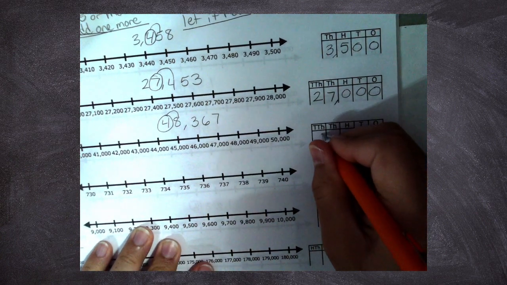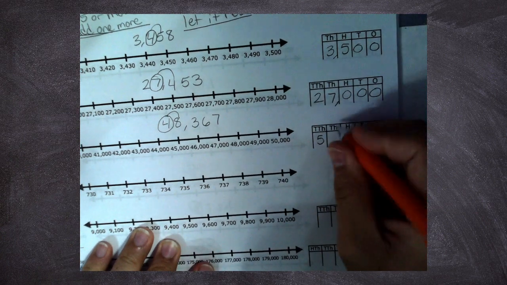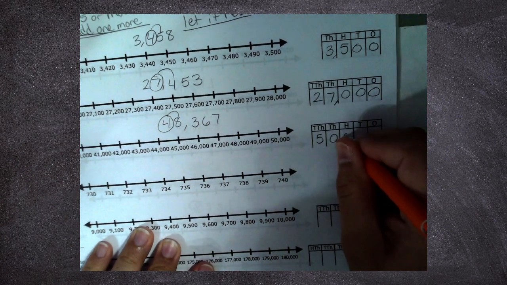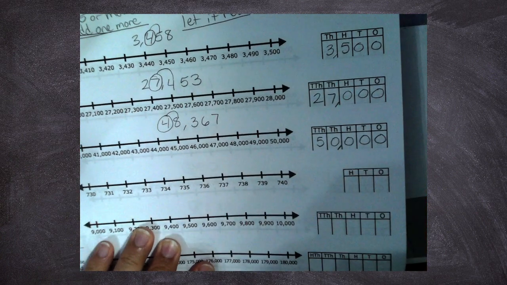So that 4 is going to turn into a 5. And all of my smaller place values are going to be 0, so that the end of the number is nice and round. 50,000.